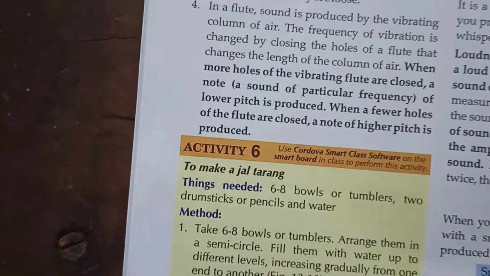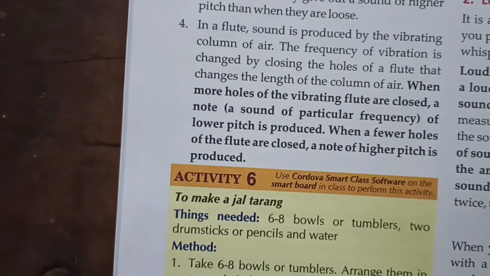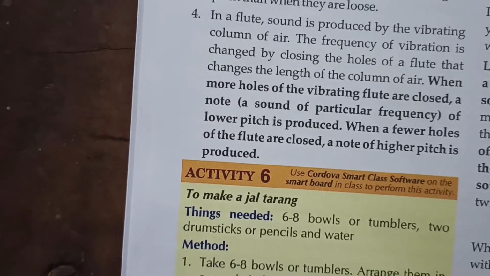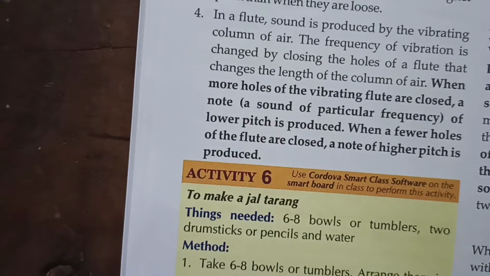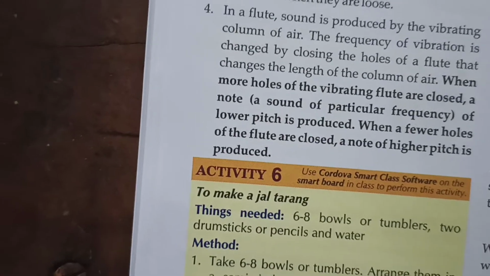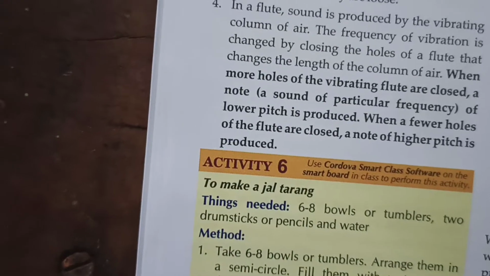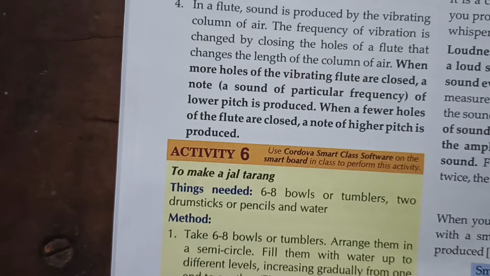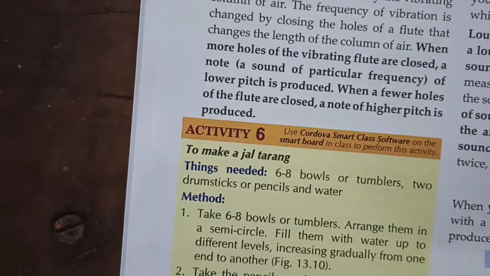We take a flute. In a flute, sound is produced by a vibrating column of air. So the frequency of vibration is changed by choosing the holes of a flute, which changes the length of the air column. When more holes of the vibrating flute are closed, a note or a sound of a particular frequency of lower pitch is produced. When fewer holes of the flute are closed, a note of higher pitch is produced.